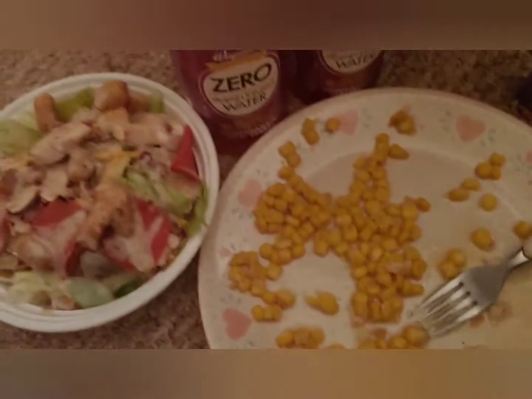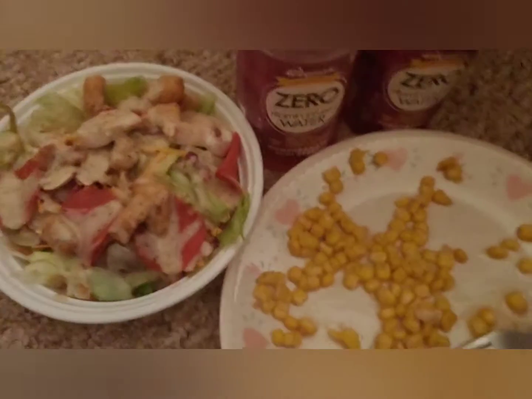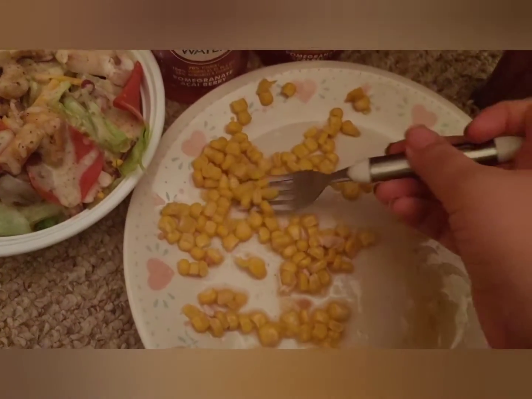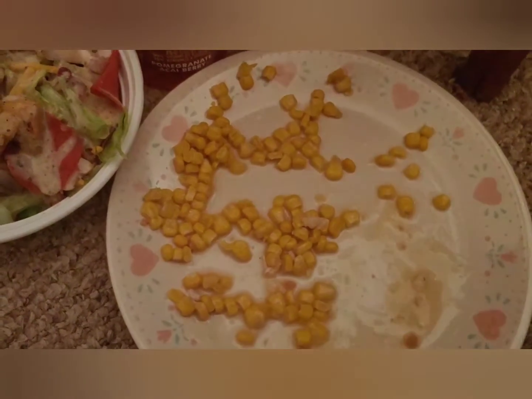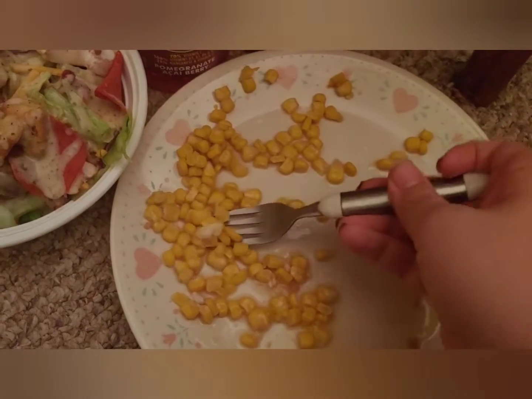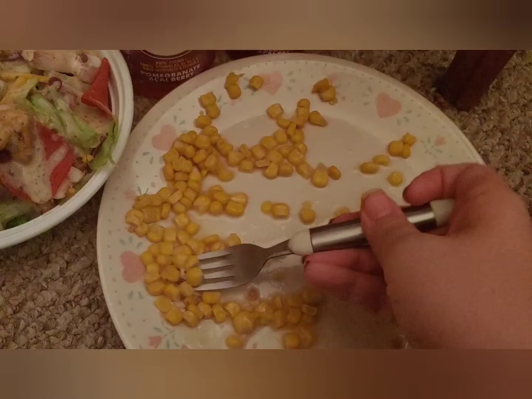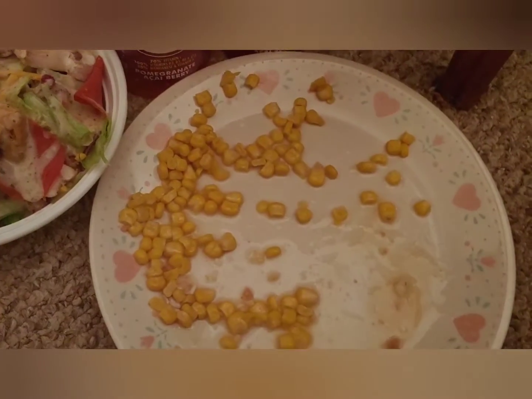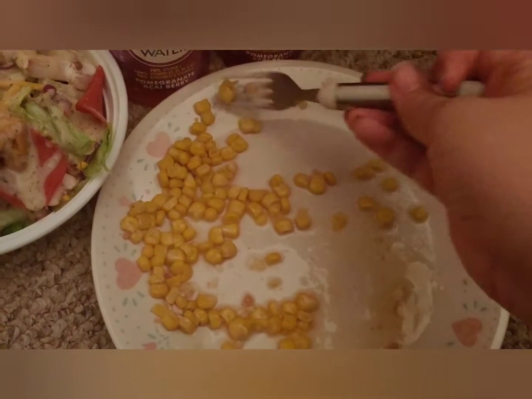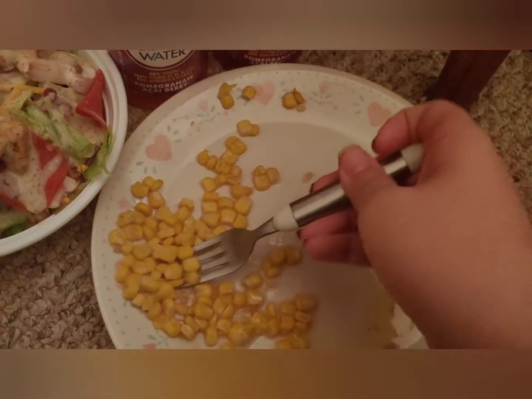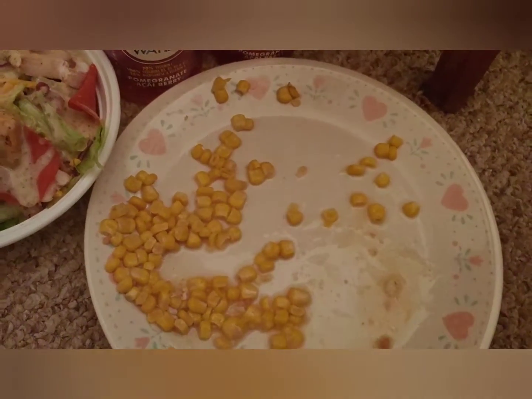It was a pretty good treat. And this was a pretty good chicken French meal with some corn.